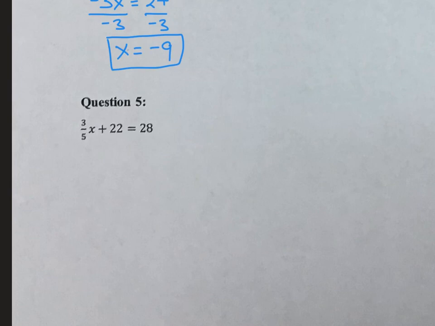Okay. This one looks a little bit intimidating because we have a fraction, but just remember, follow our steps. First step, get rid of the constant. So I have a plus 22. My inverse for addition is subtraction. Subtract 22, balance my equation. I now have 3 over 5x equals 28 minus 22, which is 6.